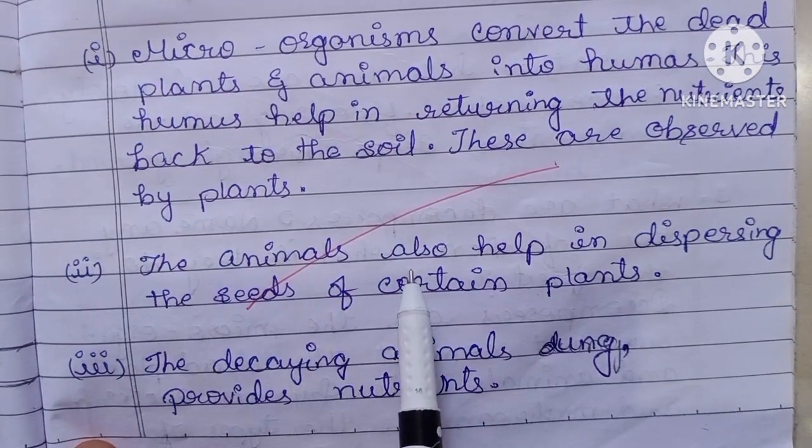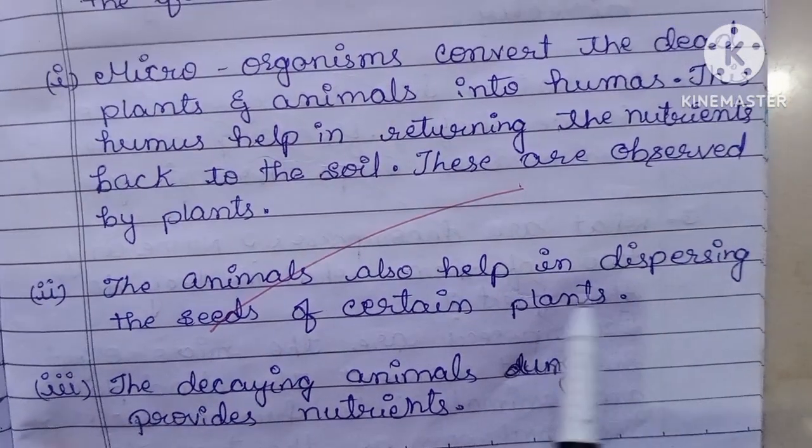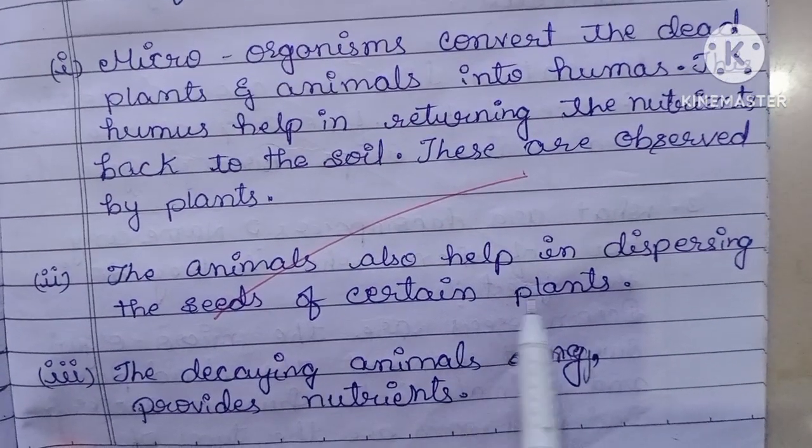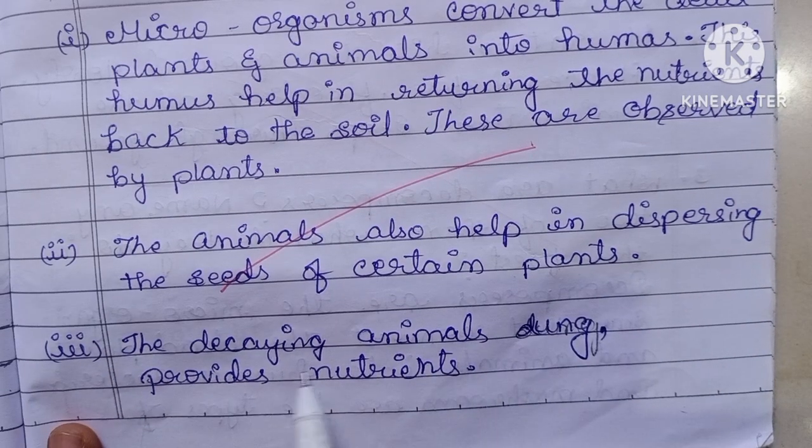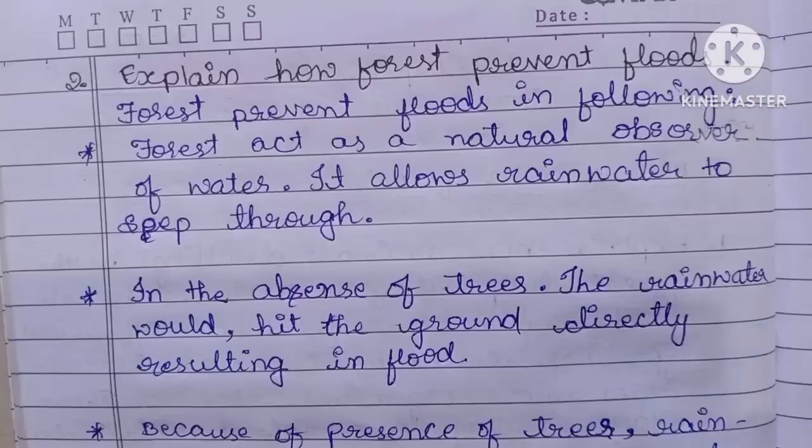The animals also help in dispersing the seeds of certain plants. Third point, the decaying animals' dung provides nutrients.